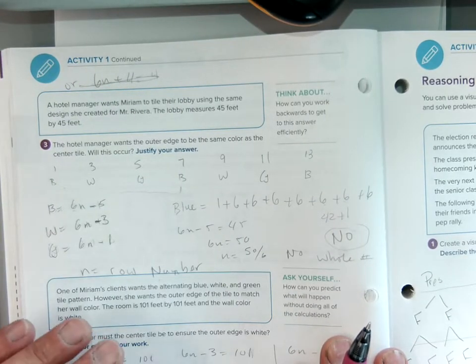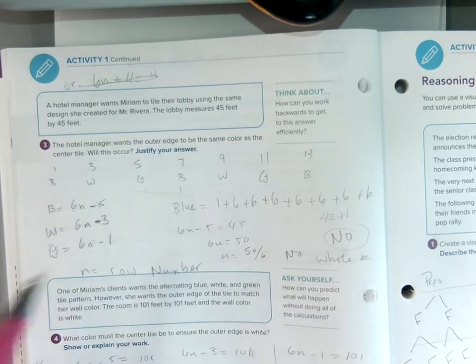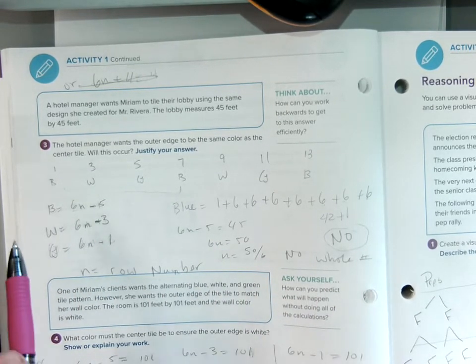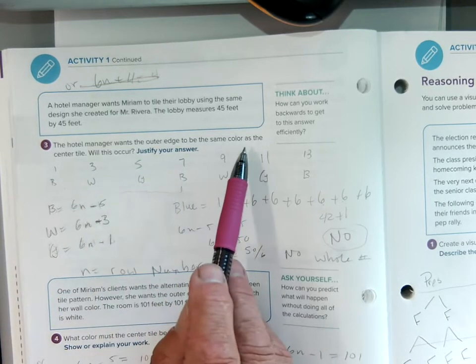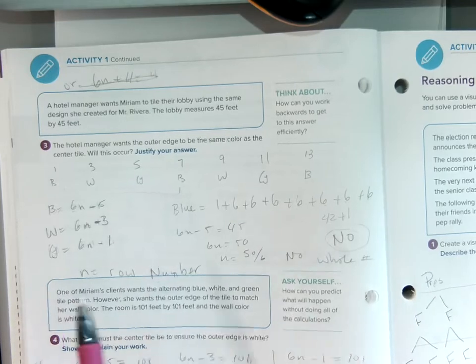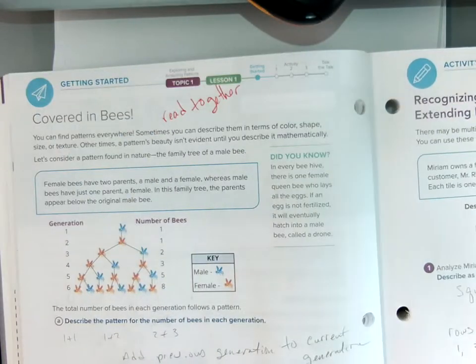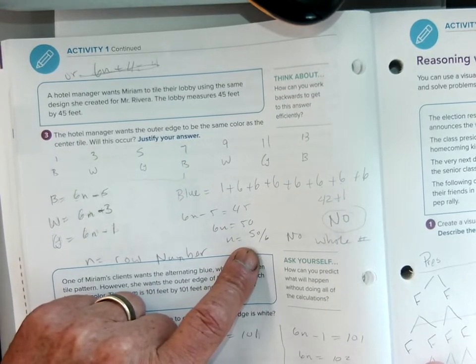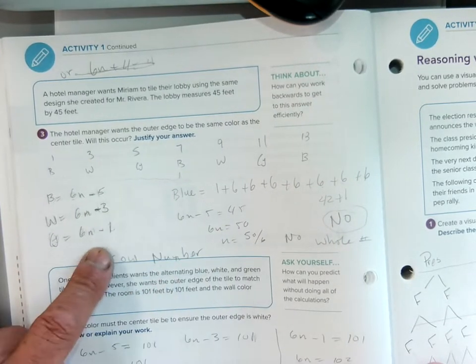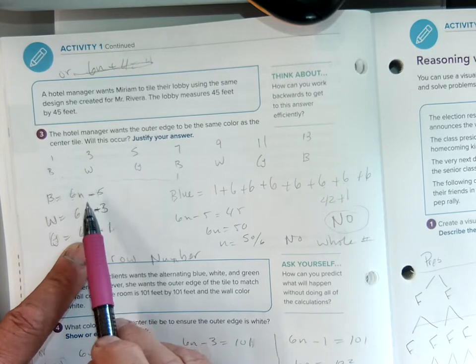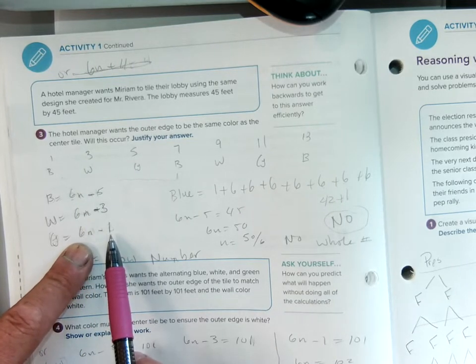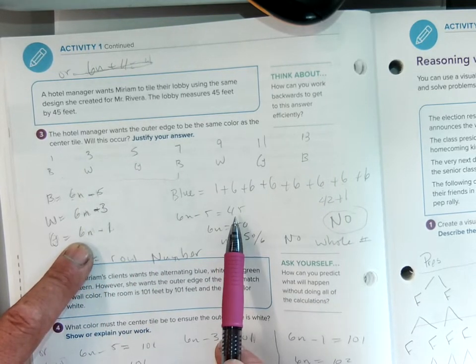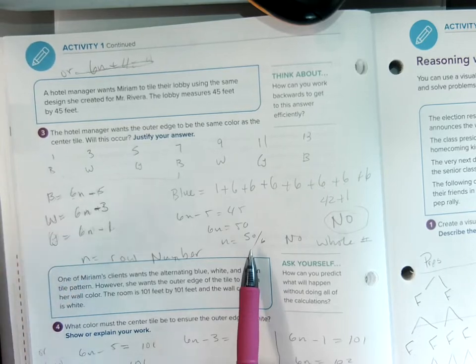If they want to do this lobby, she wants the same color as the center tile. So blue will not work. If you start with blue on the 45th, it's not going to work. It just doesn't go in evenly. So I found a pattern: 6n minus 1 is the pattern I used. I set it equal to 45, and it doesn't go in evenly. So that's not going to work.